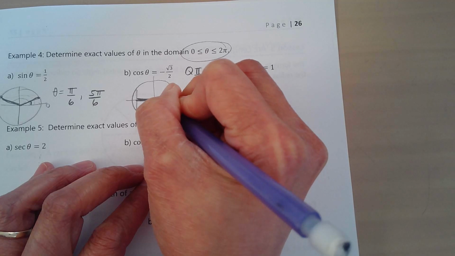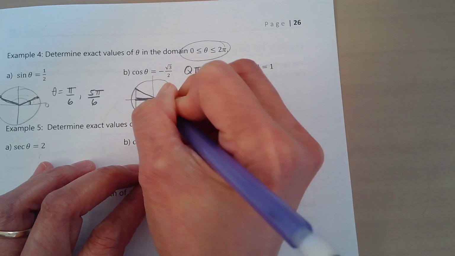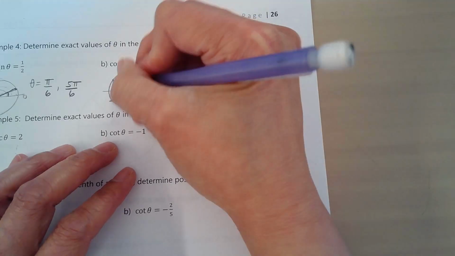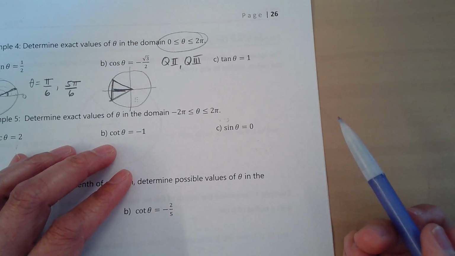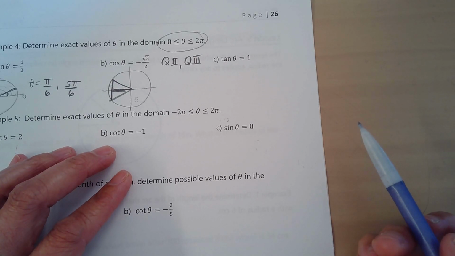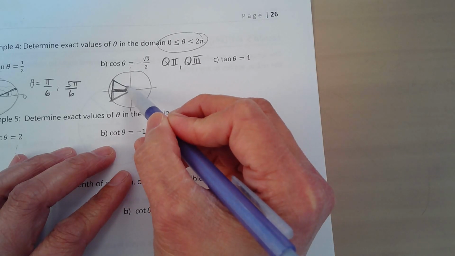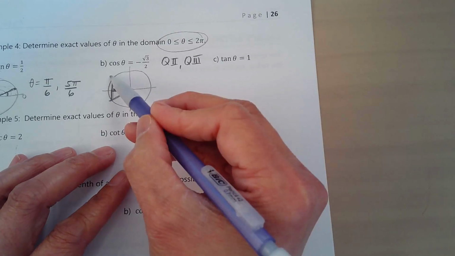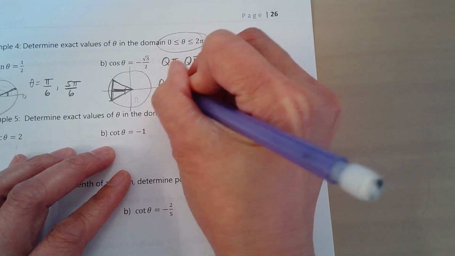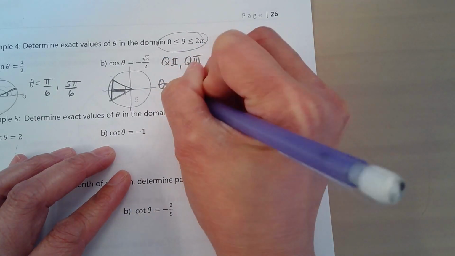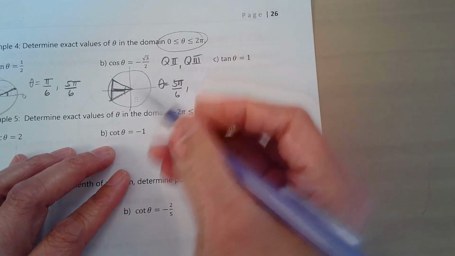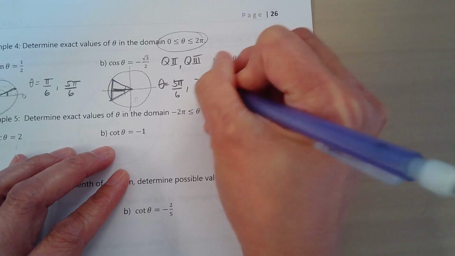So what angle would that be in? Same as the last. This is 5 pi over 6. And then the other one would be 7 pi over 6.